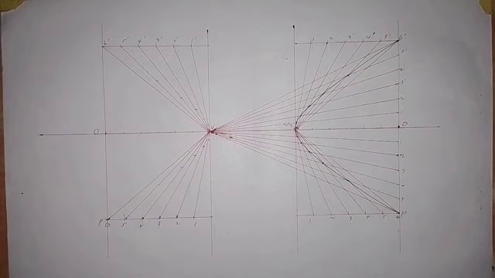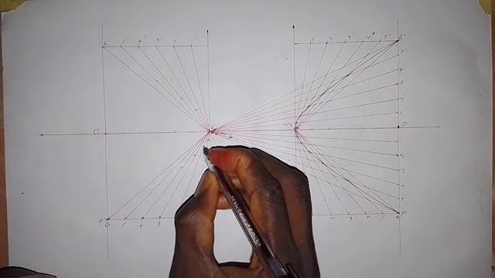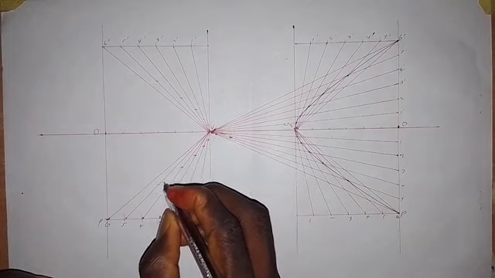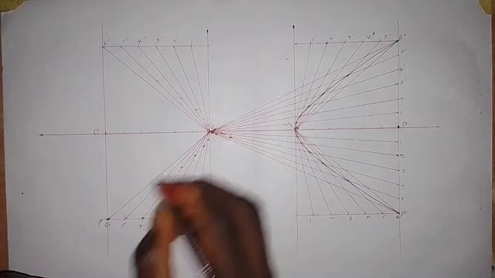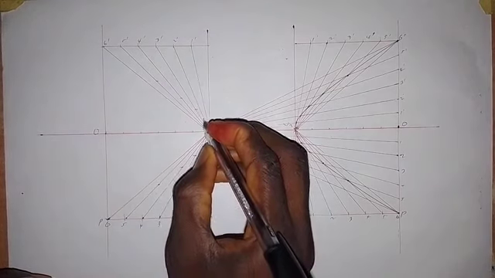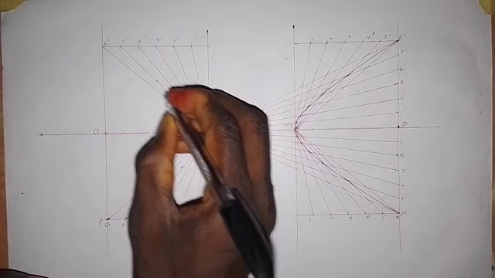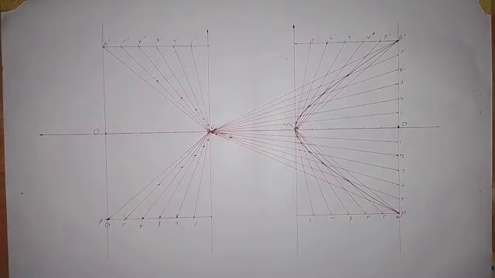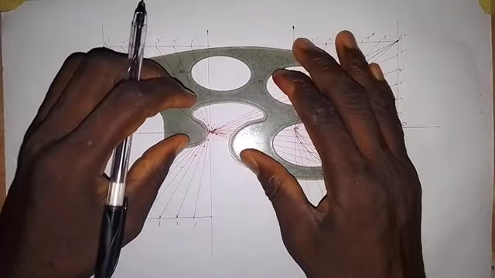Alright, so all the points have been obtained. So this is point 1, this is point 2, this is 3, this is 4, this is 5, and here we have 6. Then for here we have 1, 2, 3, 4, 5, and this is 6. Okay, so the next thing I'm going to do, I take the French curve and I begin to join them together.